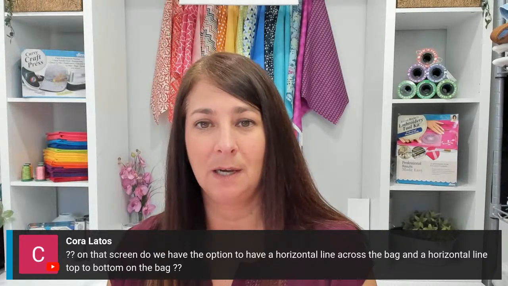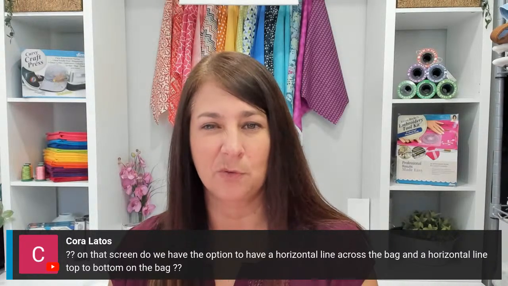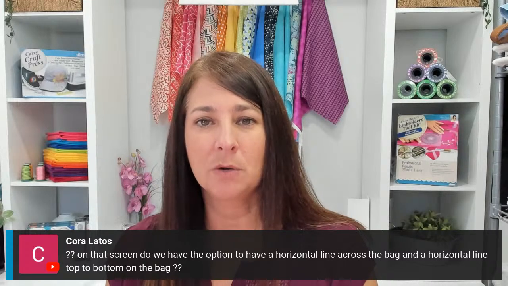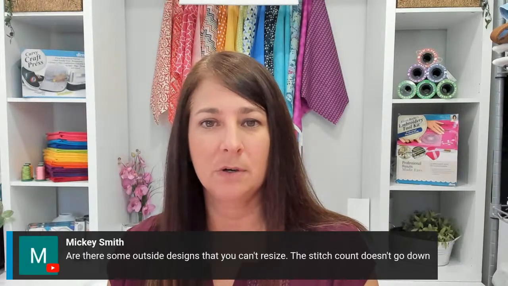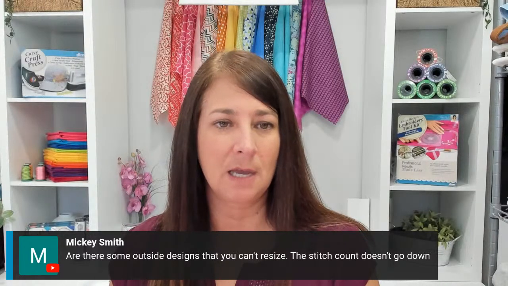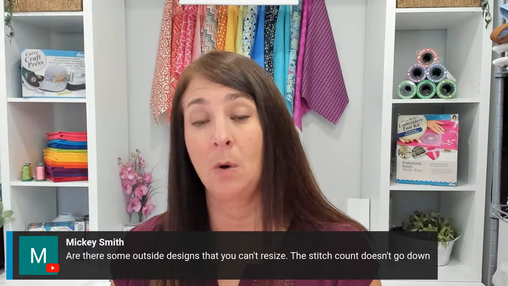So I will show you my tips for centering that up whenever I go over to the software again. I was just looking to see if there were any other questions. Mickey says, are there some outside designs that you can't resize? Yes, with resizing designs, the designer that you get the design from will give you any recommendations for resizing.